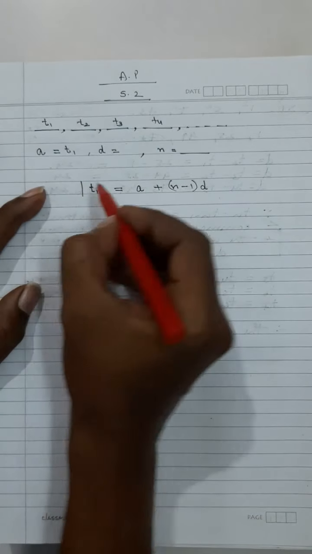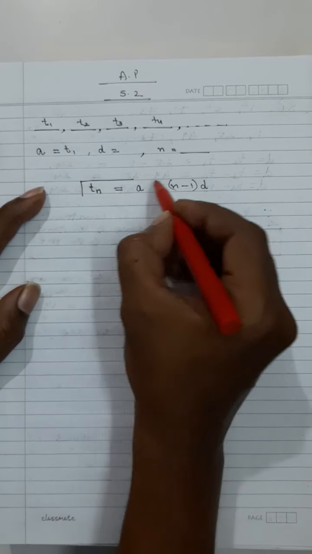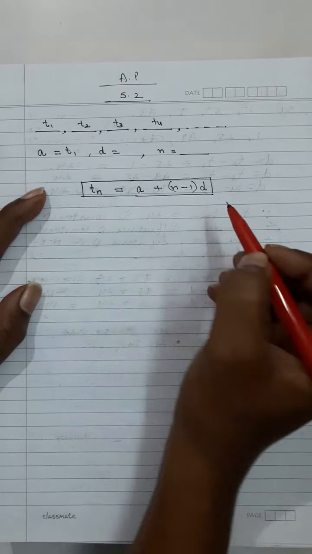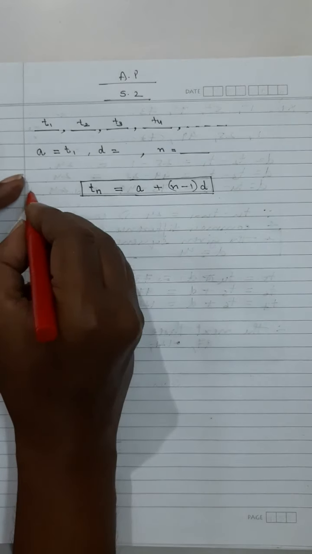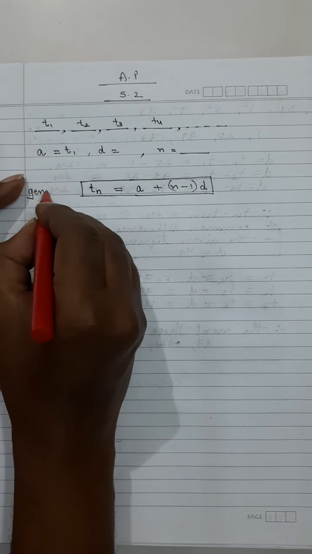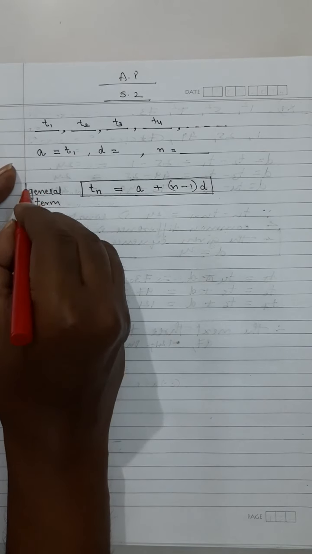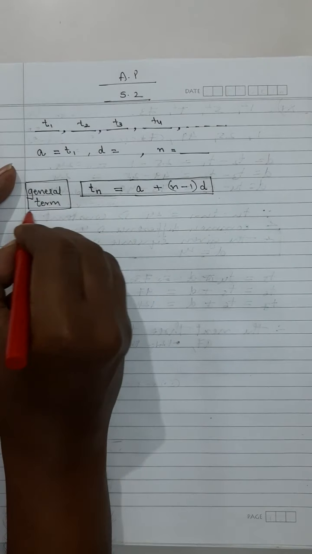This is the formula for the general term. Tn is nothing but the general term.